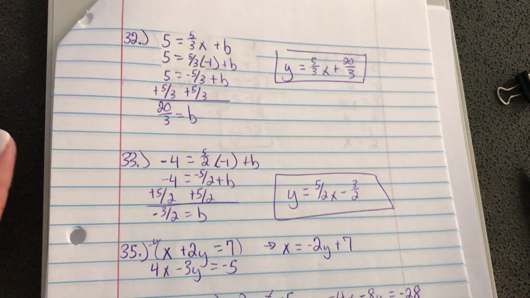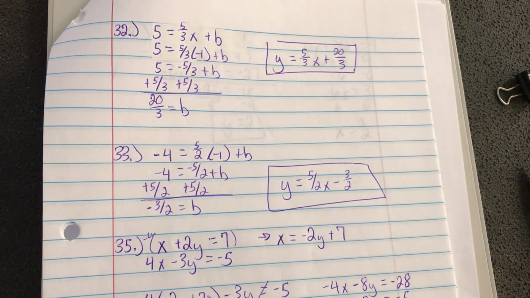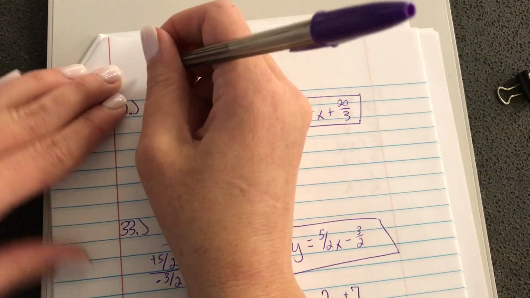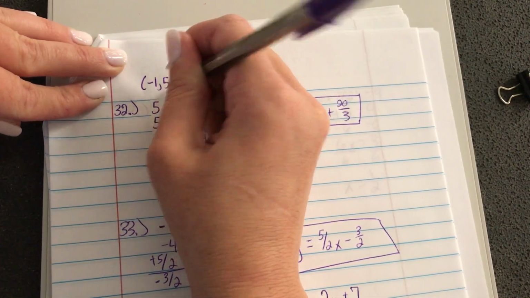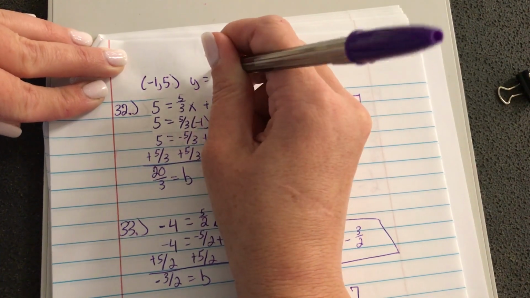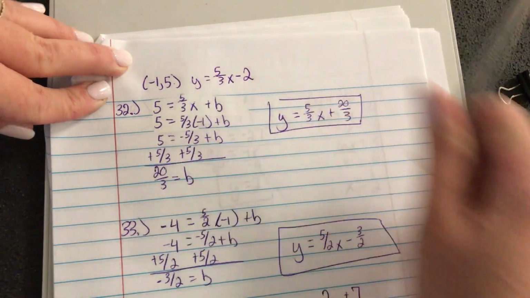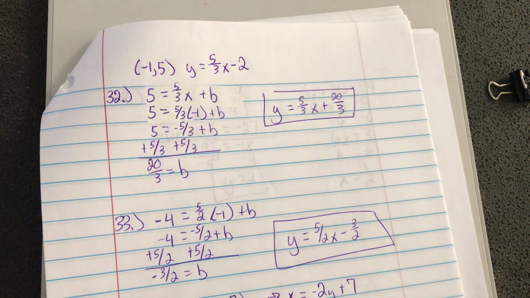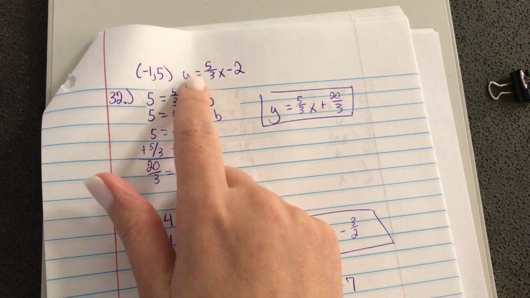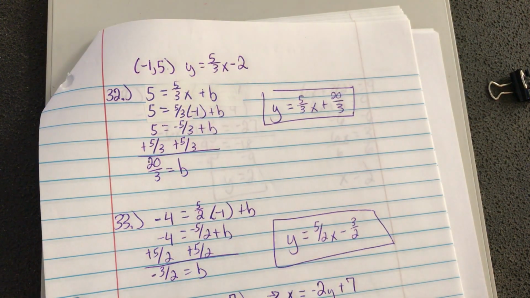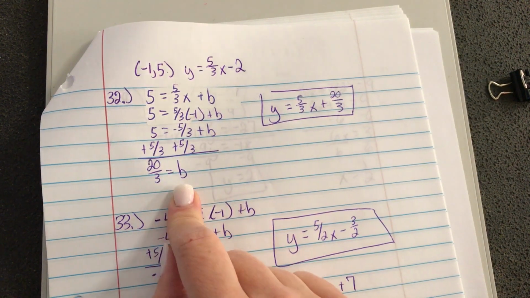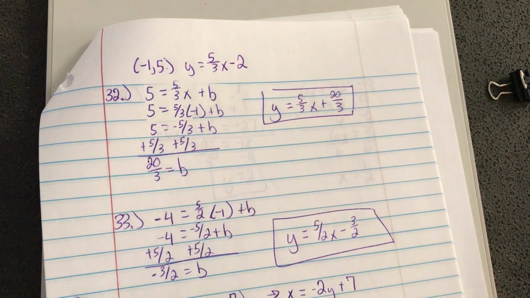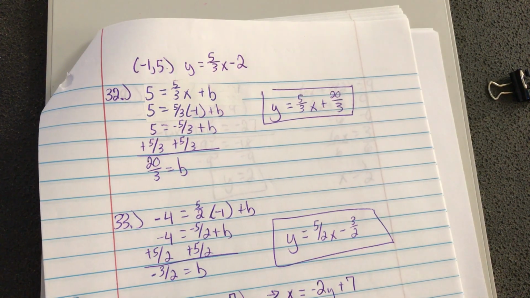This is the one that's parallel. So what you have to do is it gave you the ordered pair. I guess I can write that down for you. So it gave us the ordered pair -1 and 5, and y equals 5/3 x minus 2. And it asks for a line that is parallel, that goes through this point, but it's parallel to this line. So parallel means we use the same slope, okay? And I'm going to plug in this ordered pair to find b, and then I just use that same slope, 5/3 x, and I use my new b.